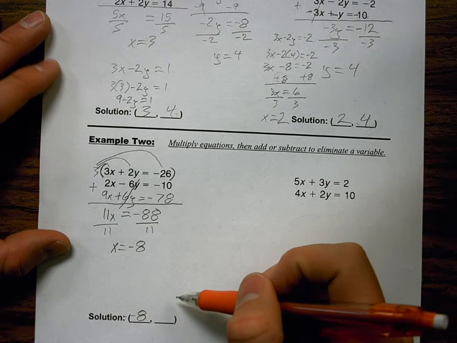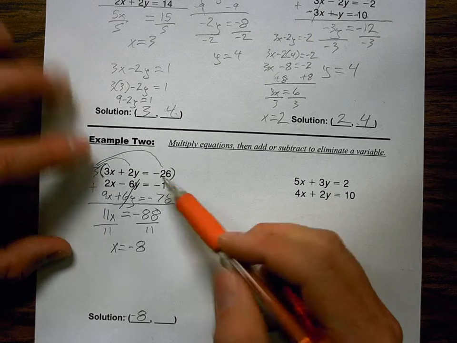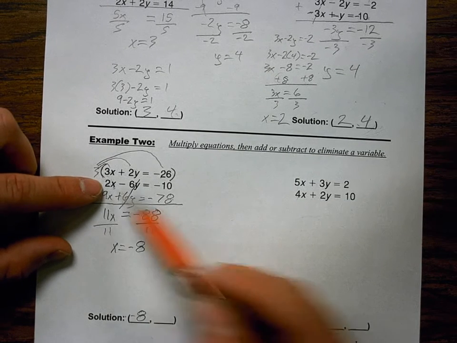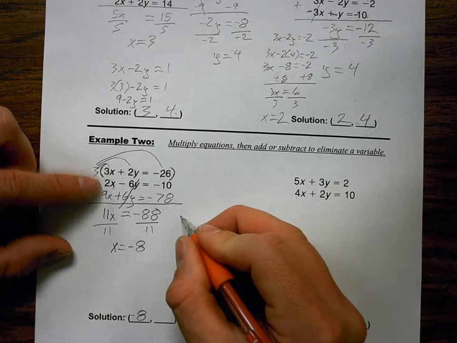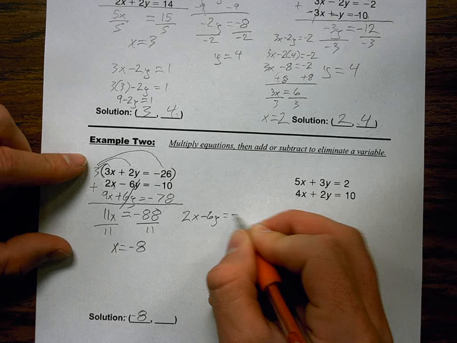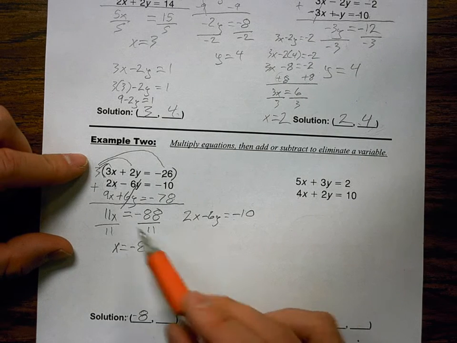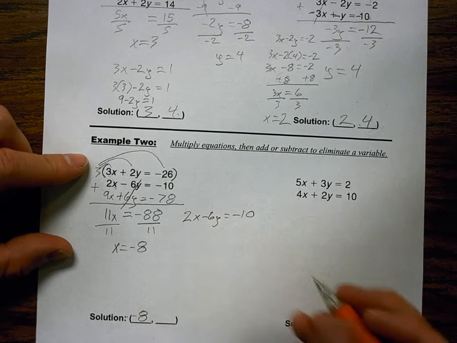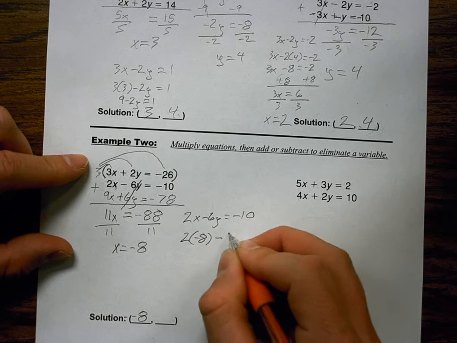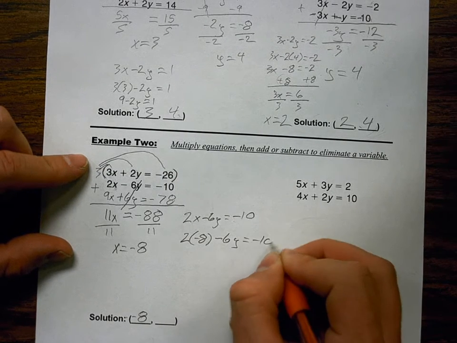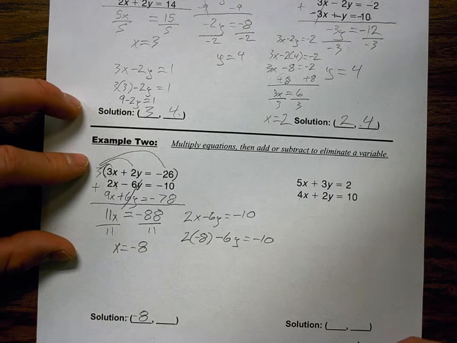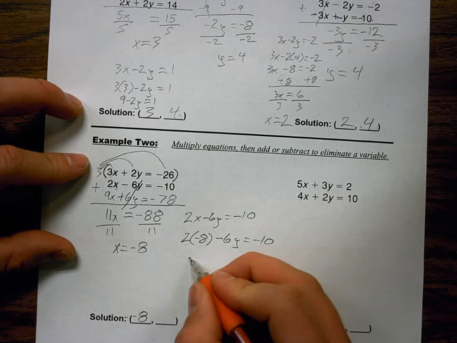Now how do I find y? Substitute that in. I'm going to do it to this lower one because the x is smaller. So 2x minus 6y equals -10. So I know what x is, so I can substitute it out. 2 times -8 minus 6y equals -10. Two times -8, -16.